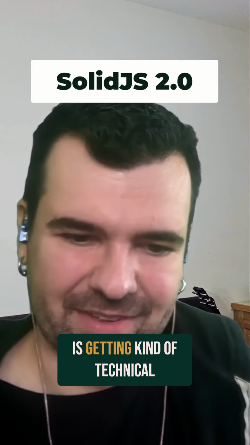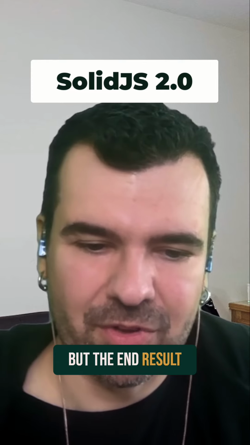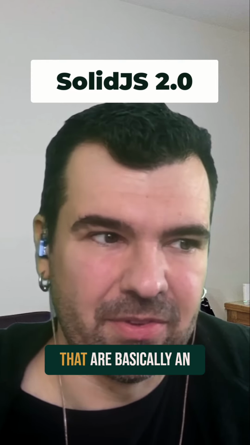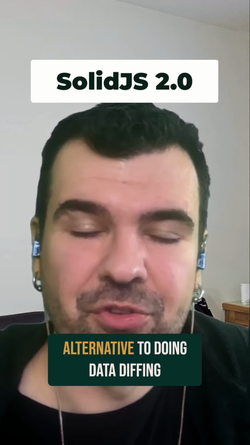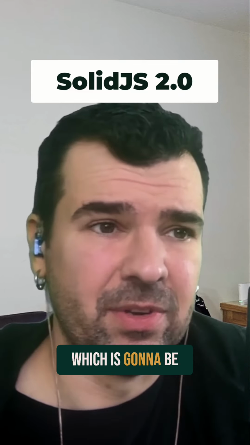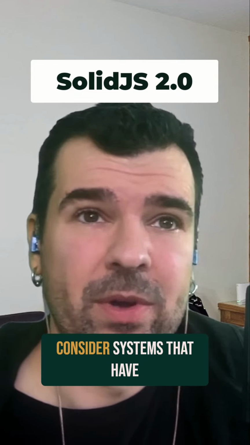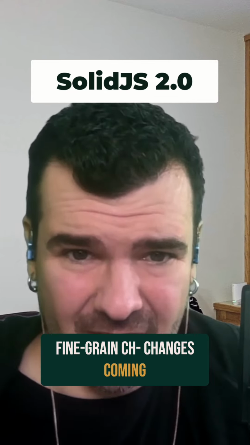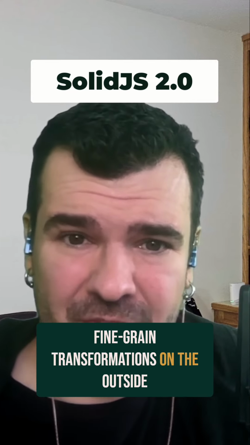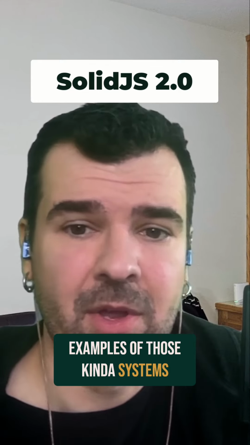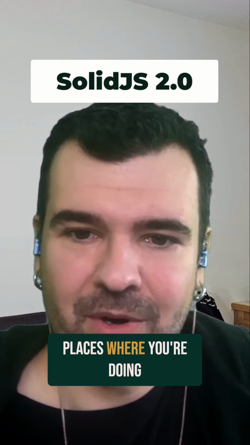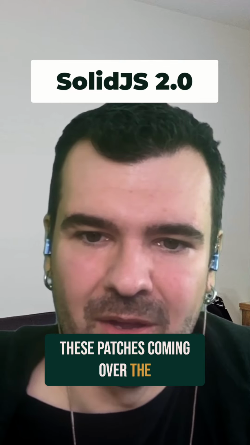And I know this is getting kind of technical, but the end result is we've been working on these derived primitives that are basically an alternative to doing data diffing, which is going to be really powerful when you consider systems that have fine-grained changes coming on the inside and fine-grained transformations on the outside. Examples of those kind of systems: sync engines, WebSockets, places where you're doing these patches coming over the wire.